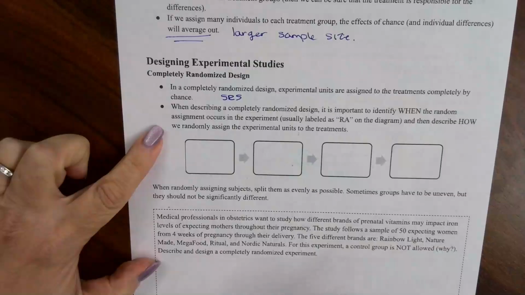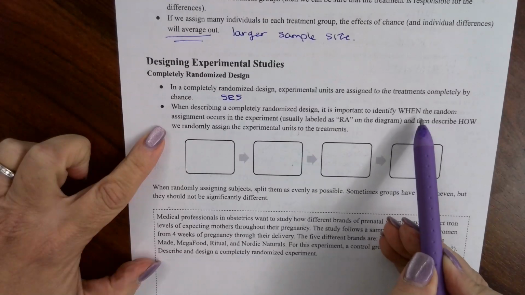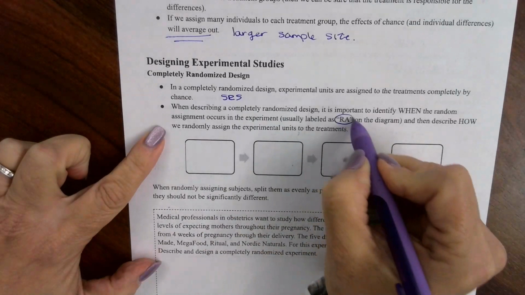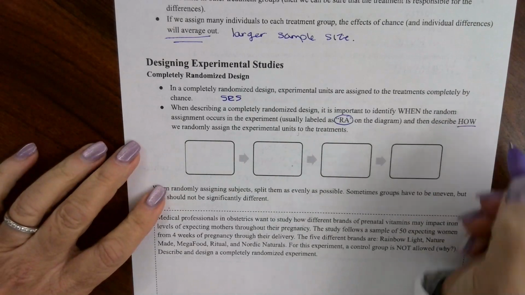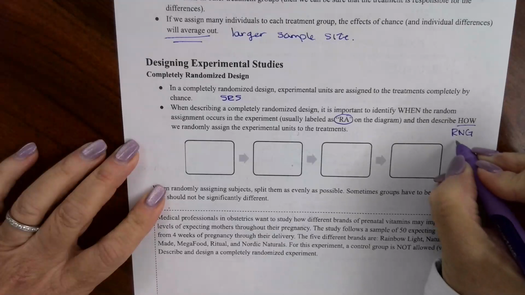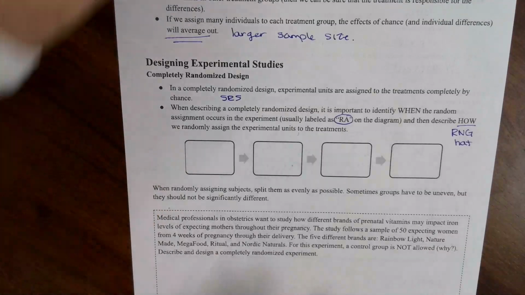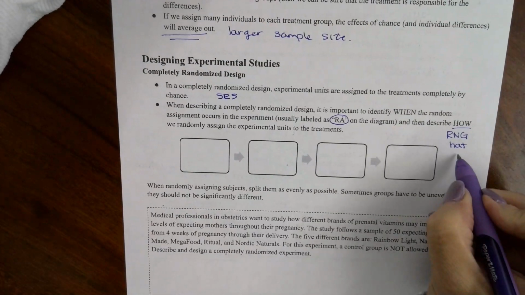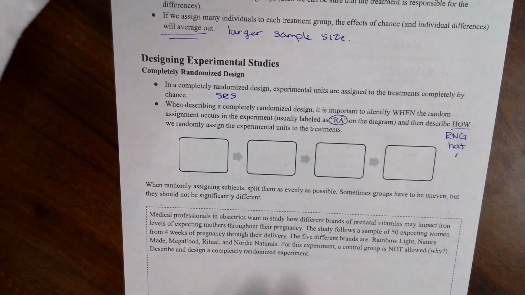When describing a completely random design, it's important to identify when the random assignment occurs. So when are we going to do this random assignment? In an experiment, we're going to usually label this as RA, for random assignment on our diagram. And then we're going to describe how to do the random assignment. So is this going to be a random number generator? Is it going to be pull people from a hat? How did we do our random design? And we've already covered that in this unit, so you know that there's a lot of different ways we can do this. We can even get real specific and say, we're going to stratify, we're going to cluster, whatever that looks like, okay?